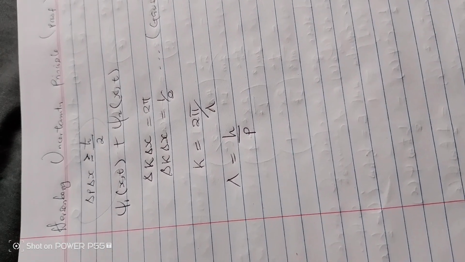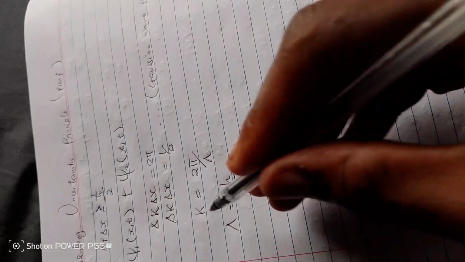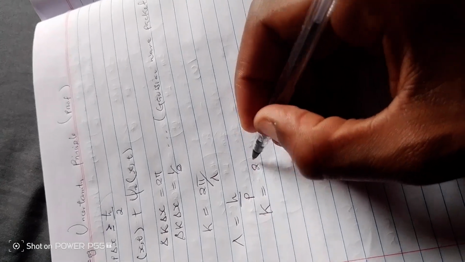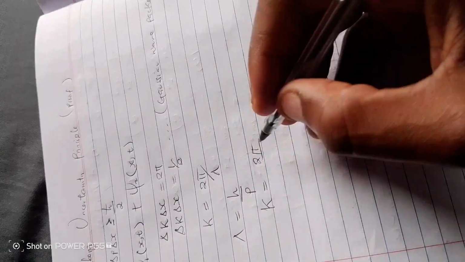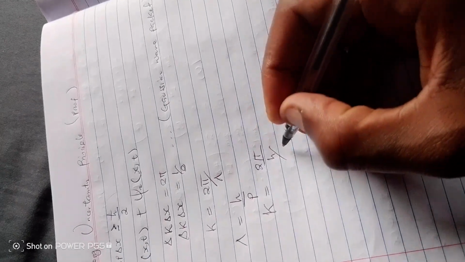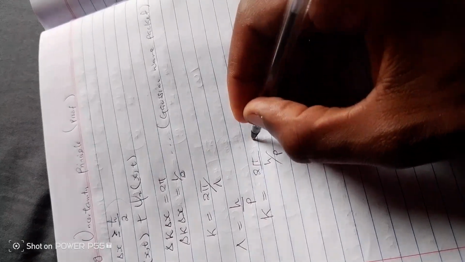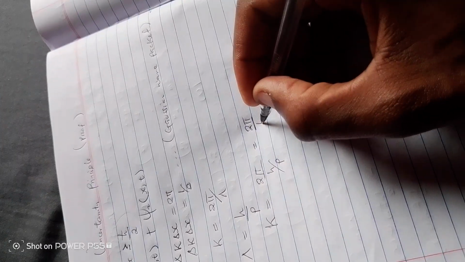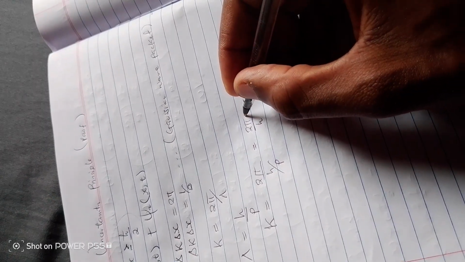That's the de Broglie wavelength. Now if we substitute this into that expression, we'll have k equal to 2 pi over h over p, which will be equal to 2 pi over h multiplied by p.